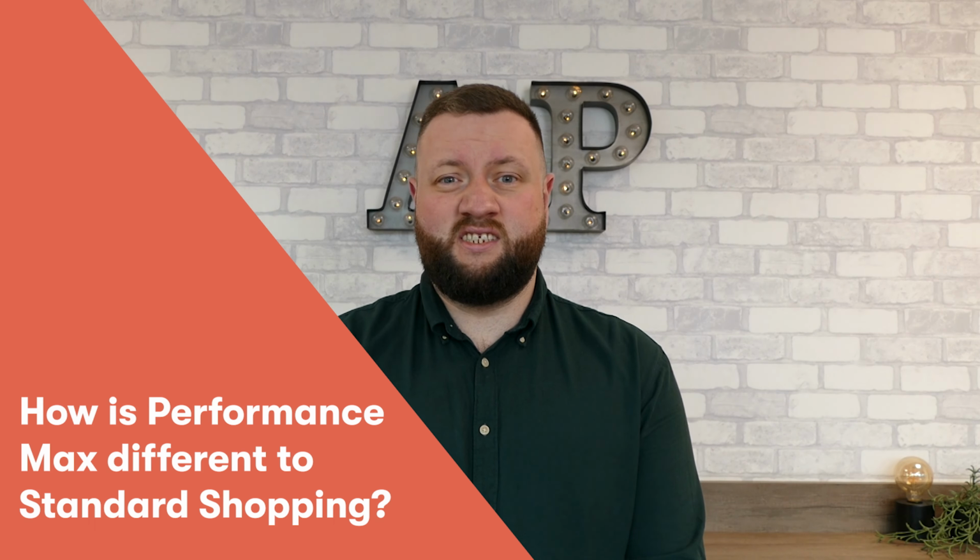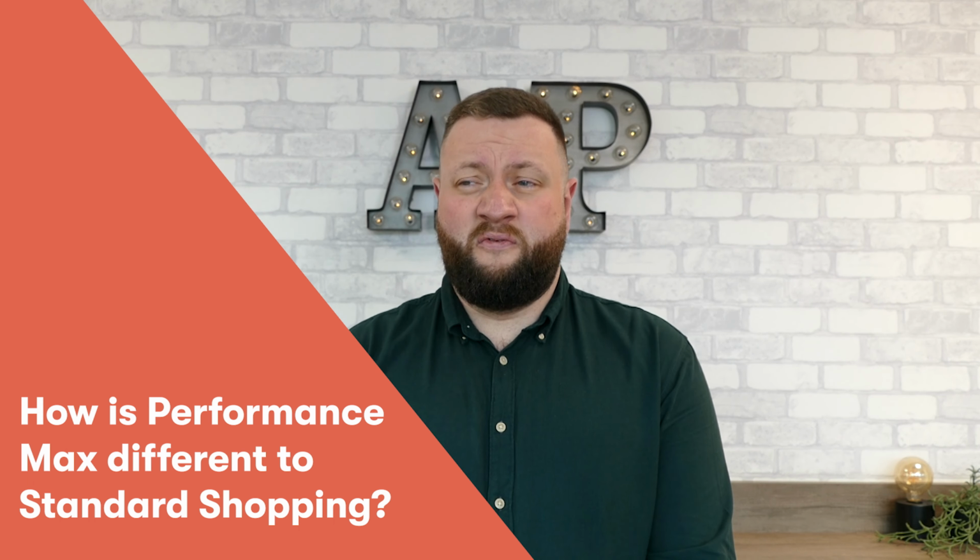So what's the difference between standard shopping and Performance Max? Performance Max actually has a lot less control than standard shopping. You can't choose individual cost per clicks, you can't add negative keywords, you can't make adjustments based on device or location, and you're putting a lot more trust in Google to get your ads in front of the correct customers.